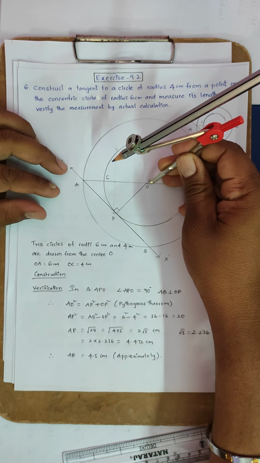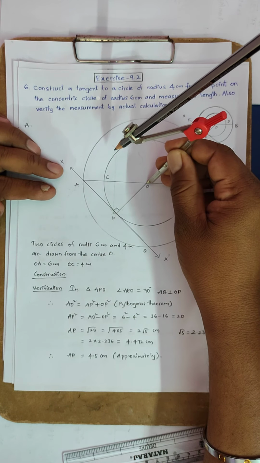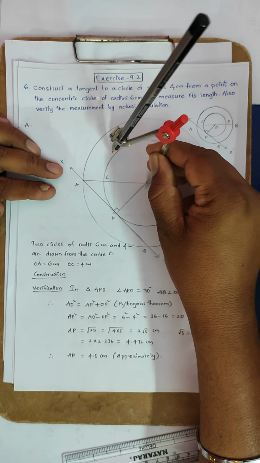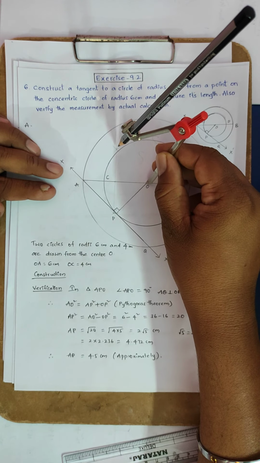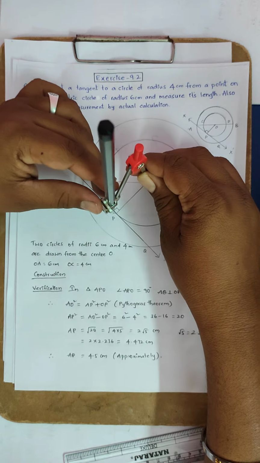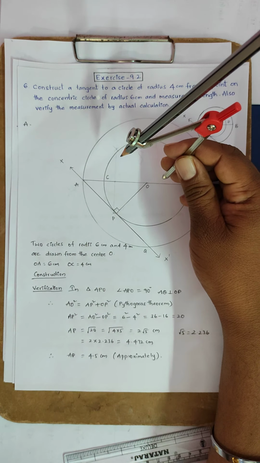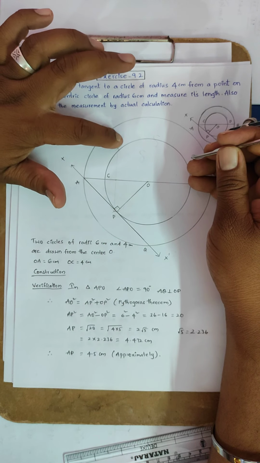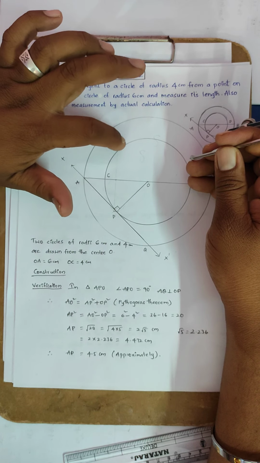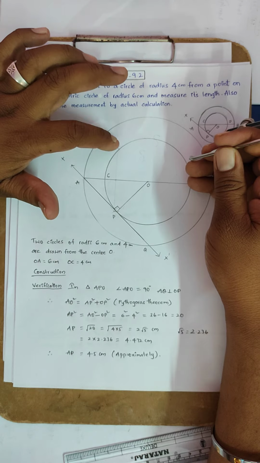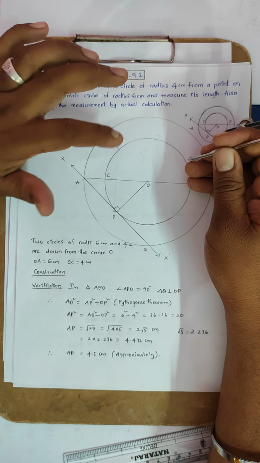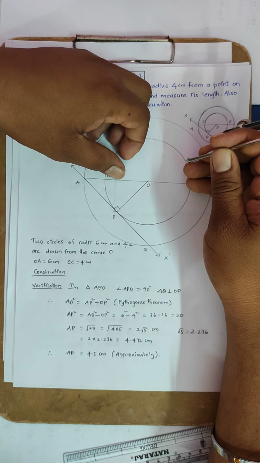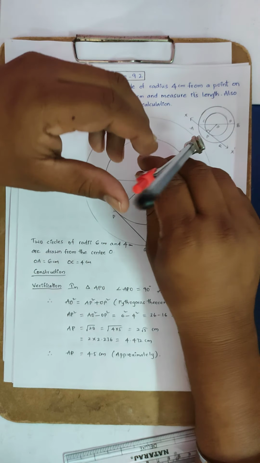In the same way, from the center you draw arcs to intersect the previous arcs, above and below the line segment. Then draw a perpendicular bisector through these two intersections of arcs. Then we can know the exact midpoint of this line segment.